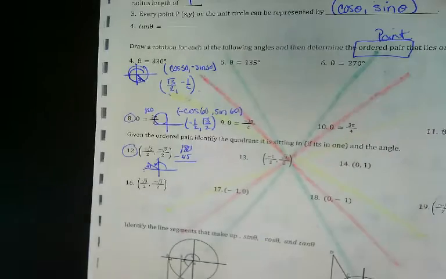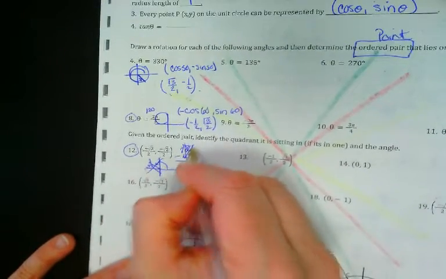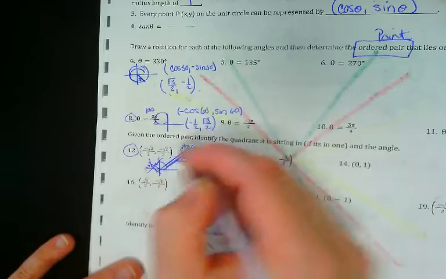Is that supposed to be in quadrant 3? It should totally be in quadrant 3. Just seeing if you're paying attention, Sarah.